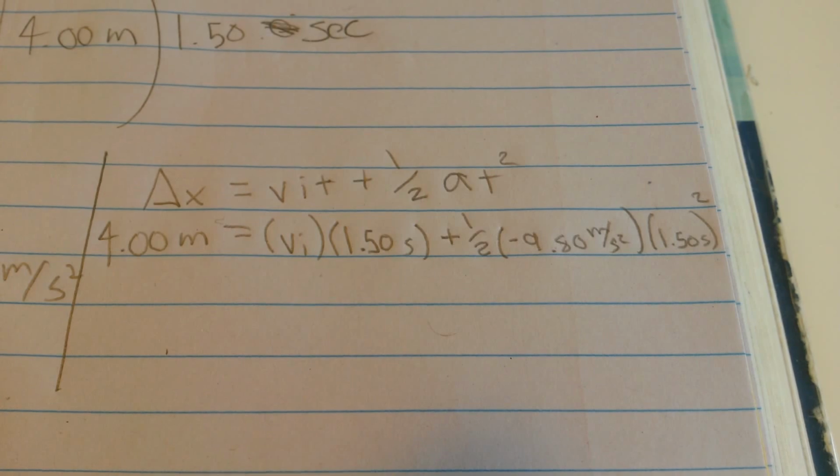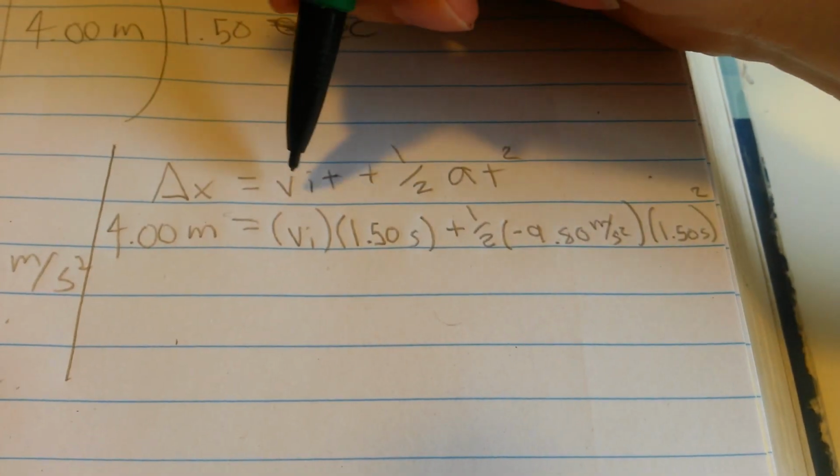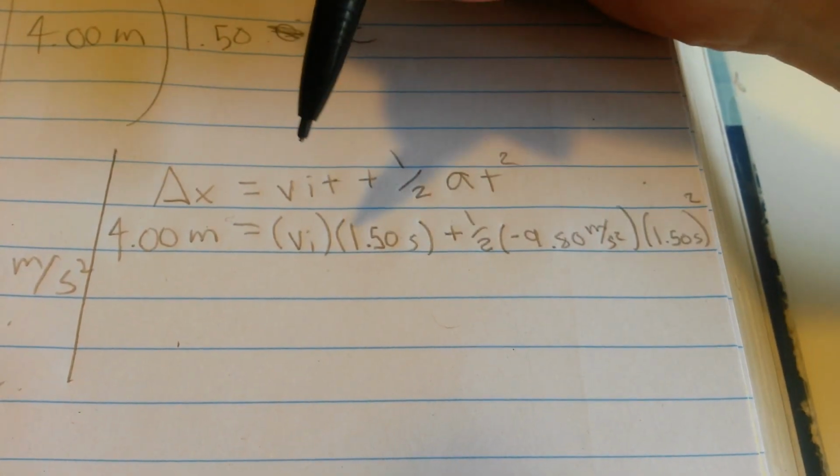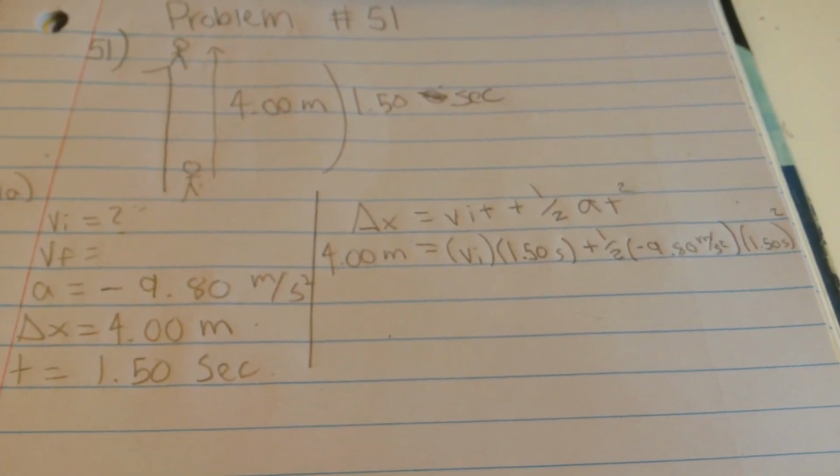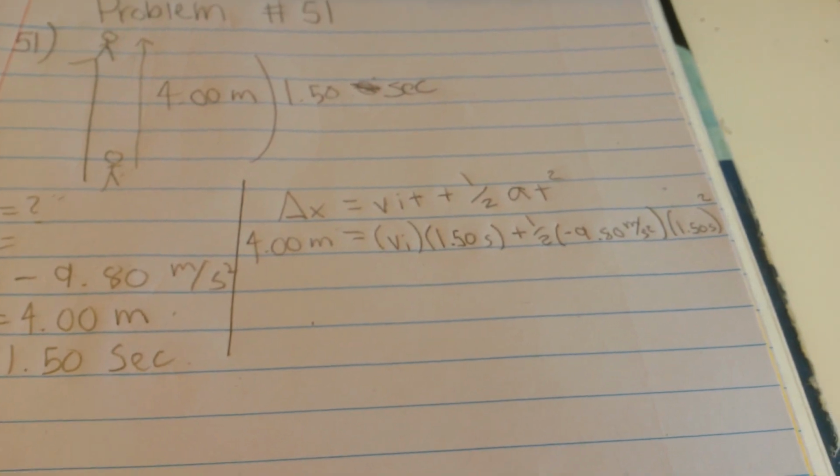So that's everything plugged in, and then we need to solve for the velocity initial. So now I'm going to plug that into my calculator and solve it.